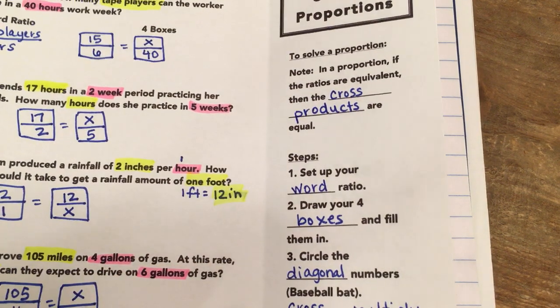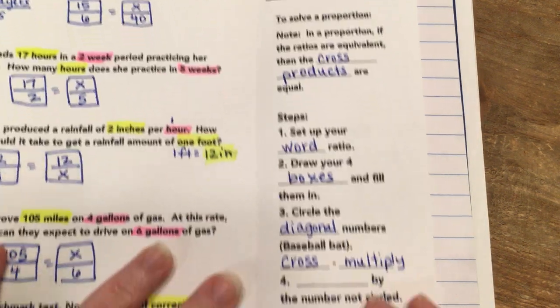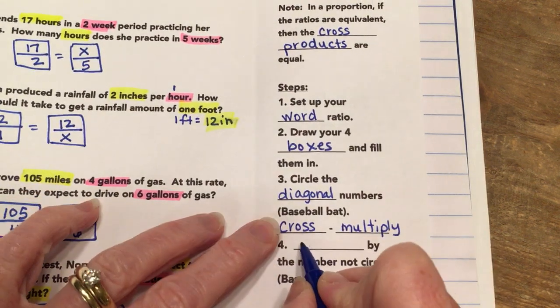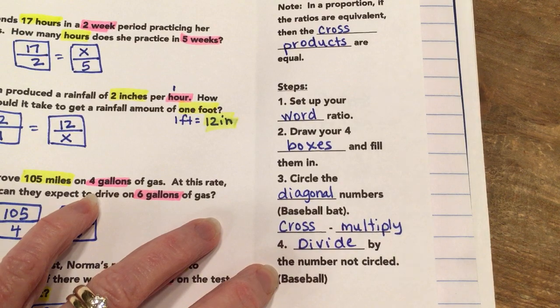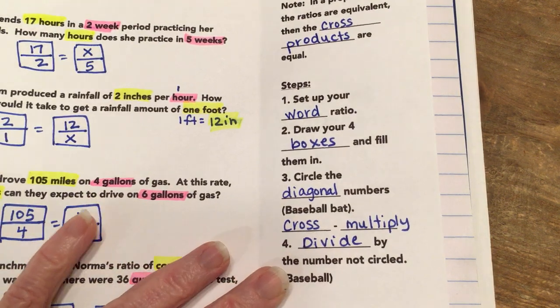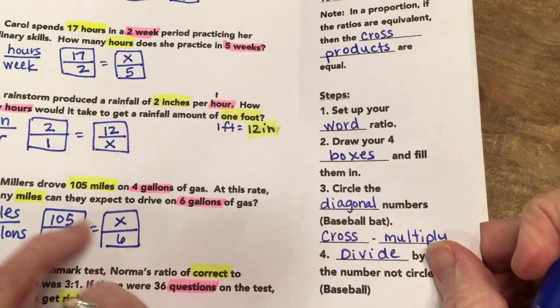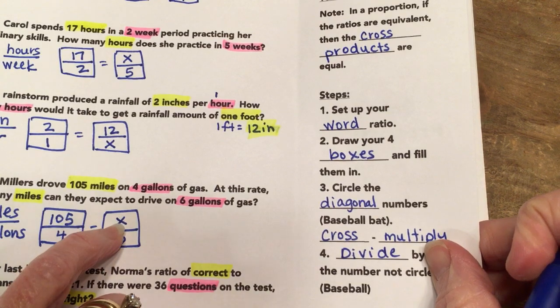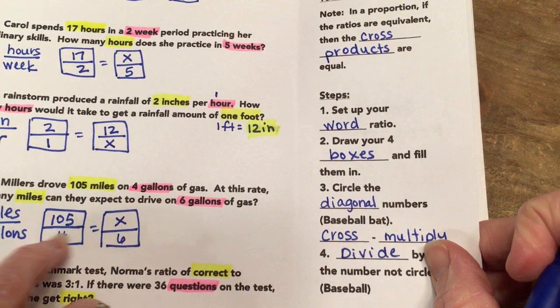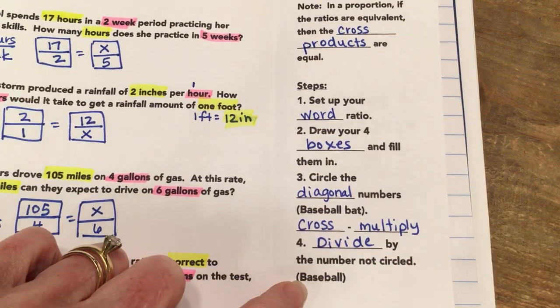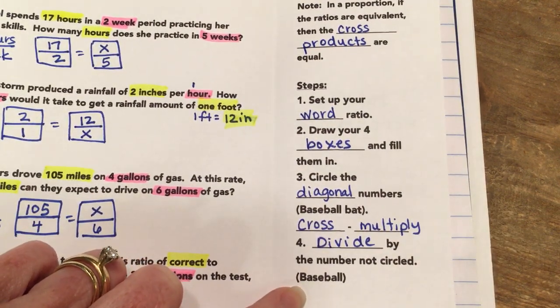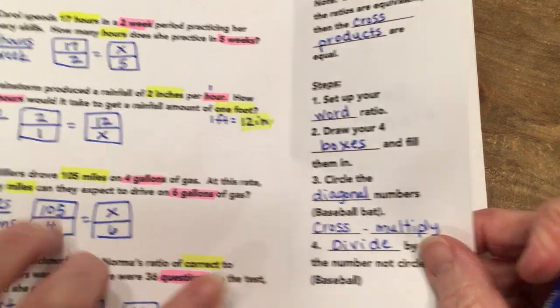And then the last step for solving is, after you cross multiply, you divide. You're going to divide by the number that you didn't circle. Remember, in the proportion, there were 3 numbers total. The 4th one is the one we're looking for. So you're going to be multiplying 2 of them and then dividing by the 3rd one. We call that one the baseball. Some people, that helps them remember. If it doesn't help you, don't worry about it.